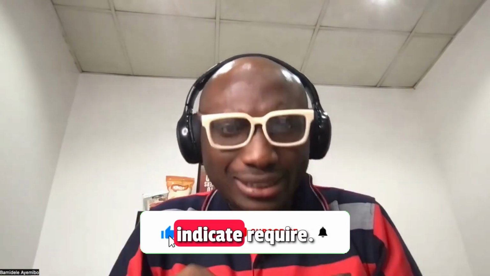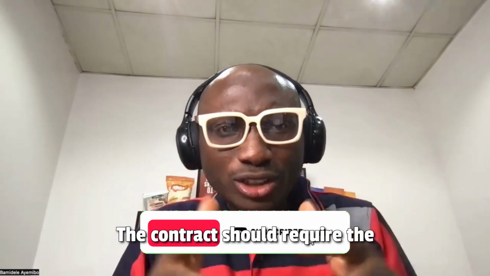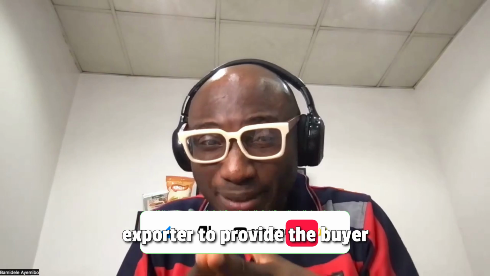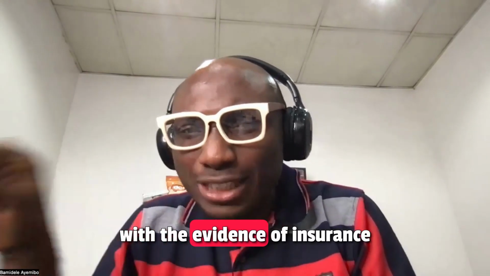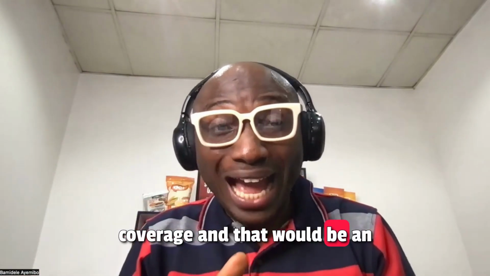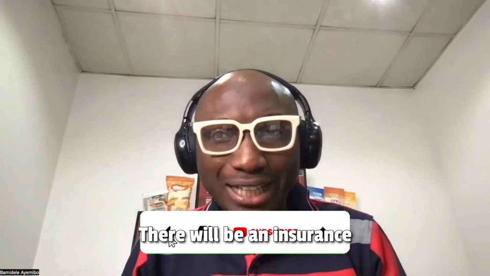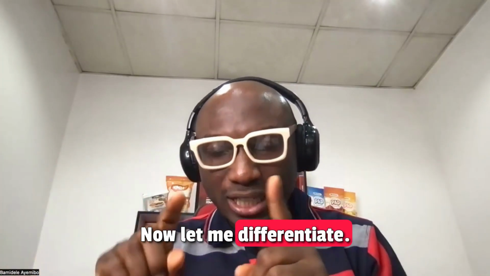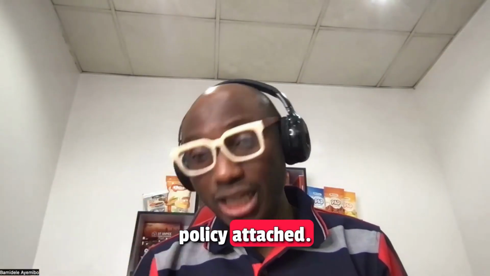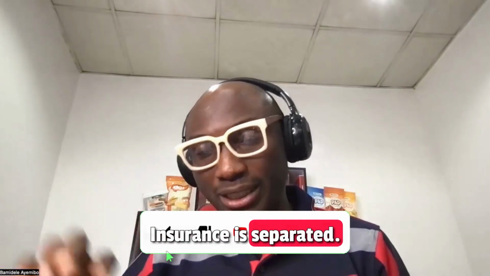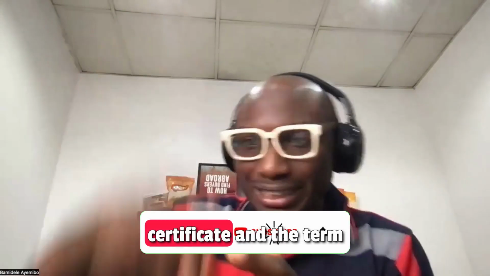Then insurance documentation. The contract should require the exporter to provide the buyer with the evidence of insurance coverage. And that would be an insurance certificate or an insurance policy. Now, let me differentiate. Insurance certificate is a certificate. It doesn't have a policy attached. Insurance policy contains the certificate and the term and condition.